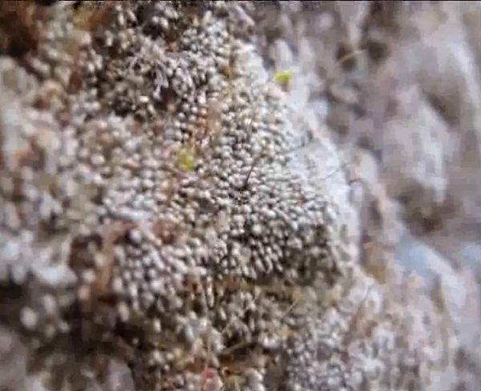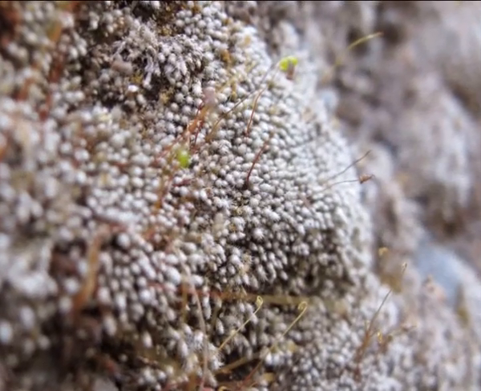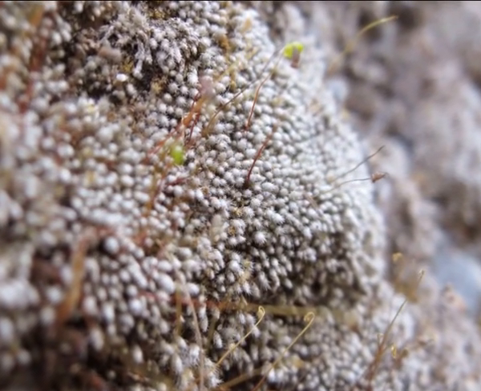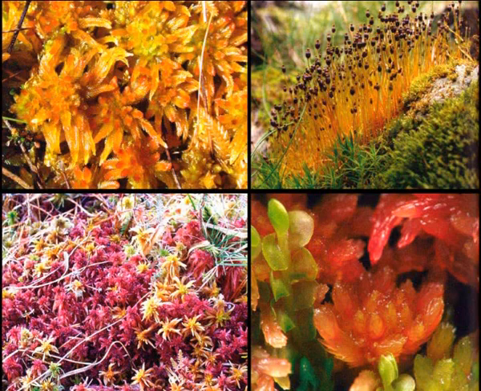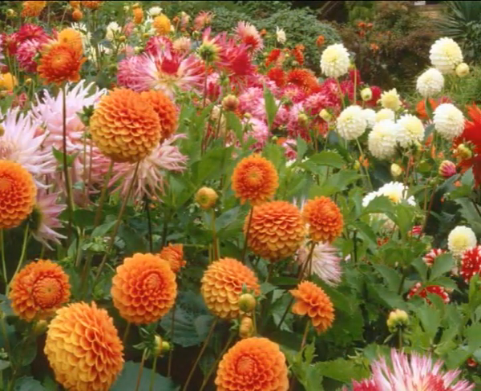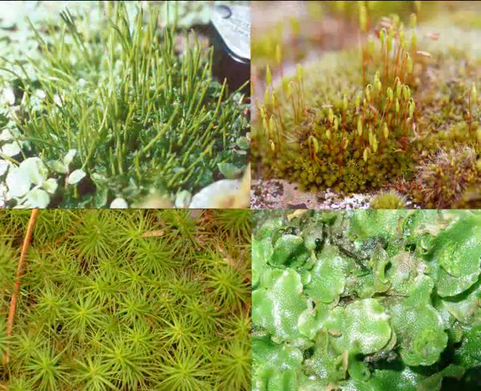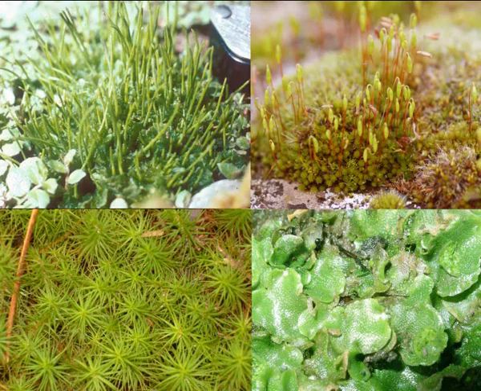Bryophytes are the oldest land plants on Earth and have been known to inhabit Earth for over 400 million years or more. Bryophytes are the second largest group of land plants, following Angiosperms, with about 20,000 species worldwide.